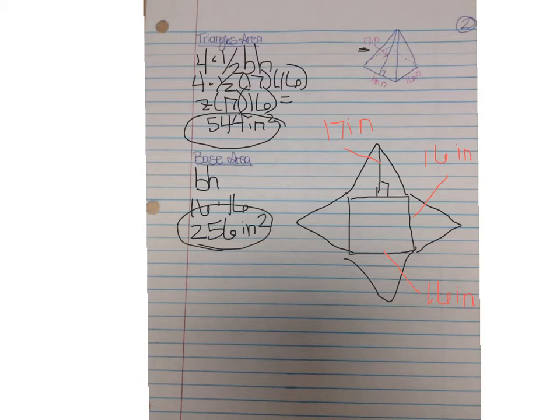So that's the base, and then we're going to add these two together because we need to get the entire outside. So we're going to go 544 plus 256. When we add that together, we will get 800 inches squared. Okay, and that's how you find the surface area for a square pyramid.